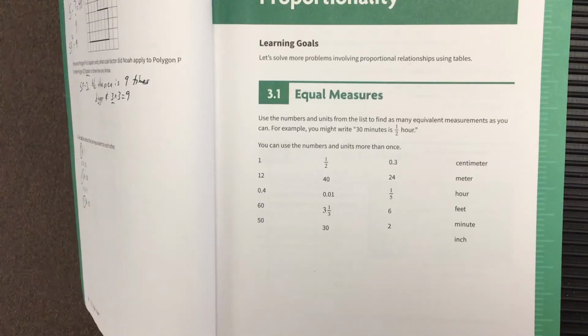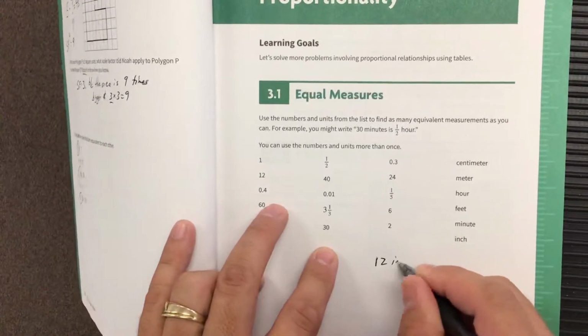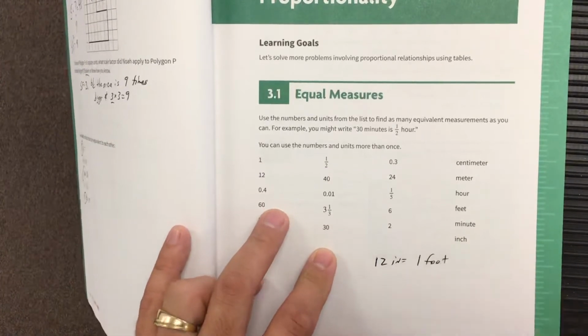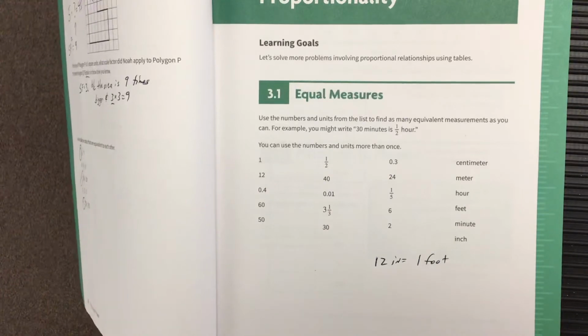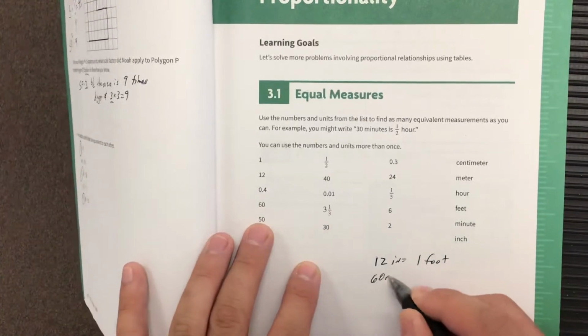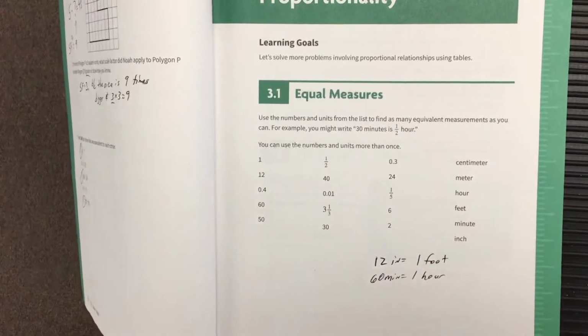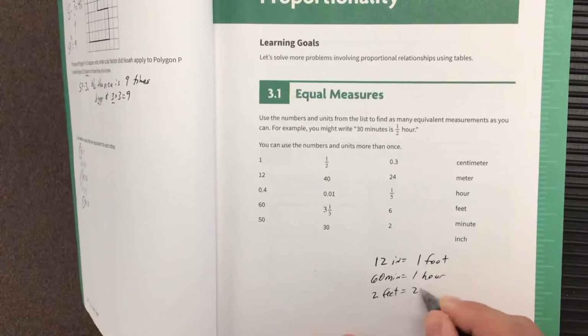All right, we'll just jot down a few. Does anybody have one? Jonas? 12 inches equals 1 foot. Sophia? 60 minutes, 1 hour. Kaylee? 2 feet equals 24 inches.